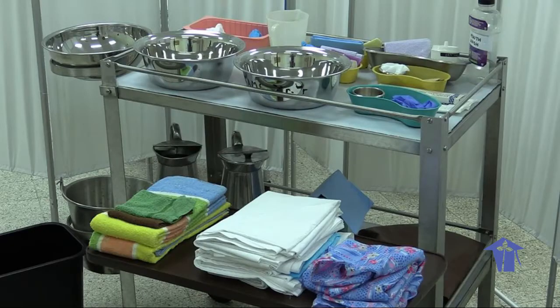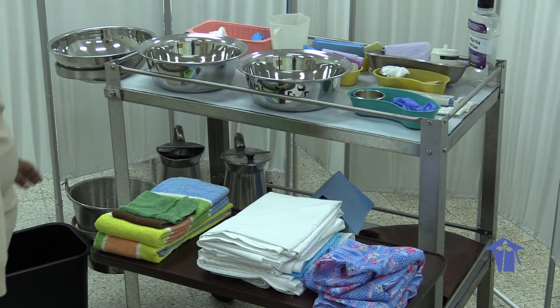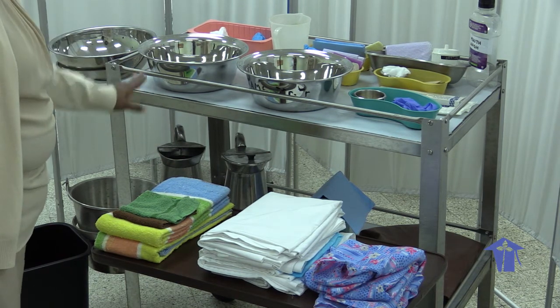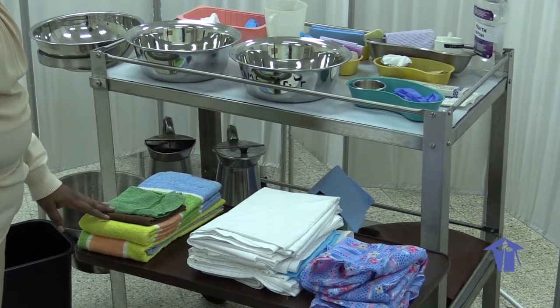When the bed bath is complete and we have met all of the patient's hygiene needs, including cleansing of the skin from head to toe, mouth care, hair care, and nail care, we will now proceed with dressing, grooming of the patient, and also changing of the bed linen.